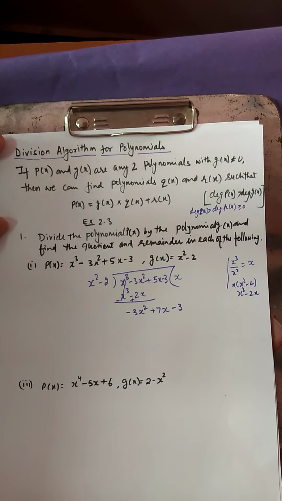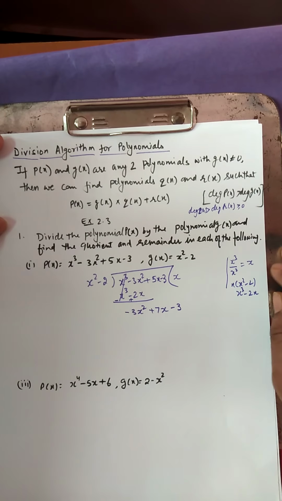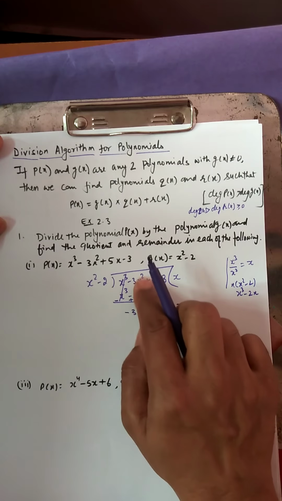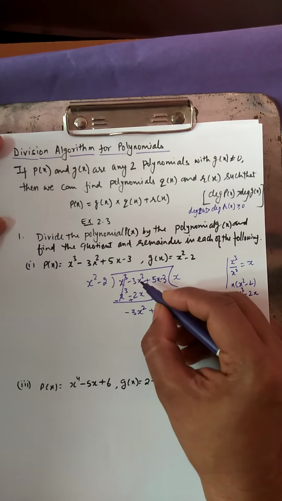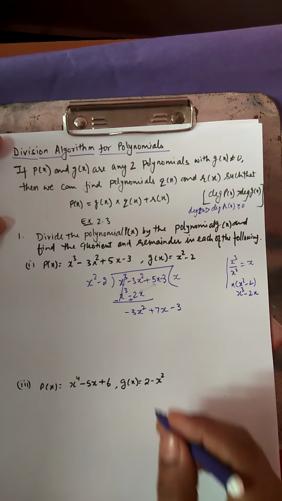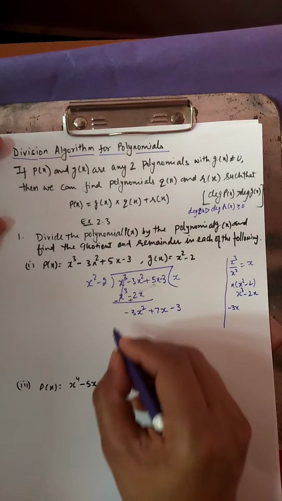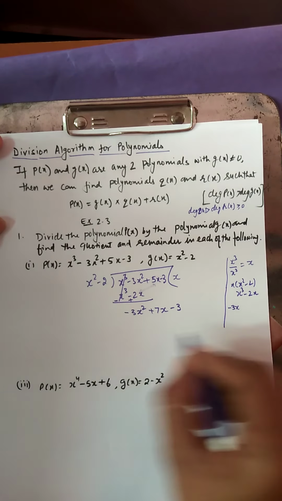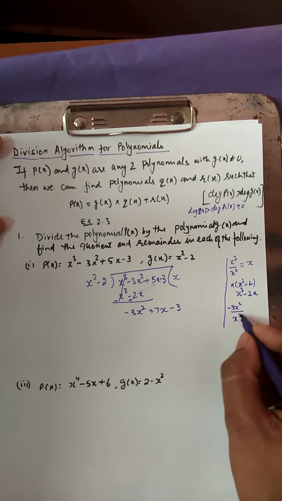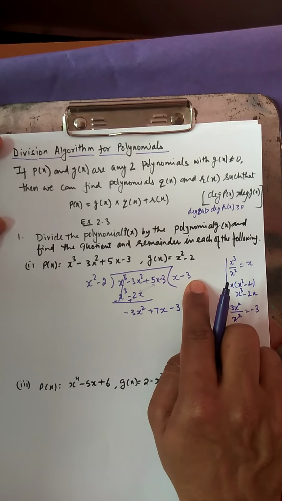You must all remember that like terms are to be subtracted or added. So 3x square and this 2x are not like terms, so we cannot add, we cannot subtract. So I have just taken this as it is, and I have added these two like terms. Now the next step is to take the first term of your dividend, because now this is going to be your dividend, 3x square, and the first term of your divisor, which is x square. So this becomes minus 3, and this minus 3 will be your second term of the quotient.